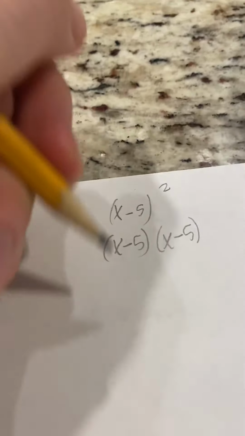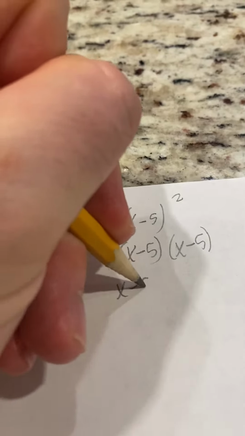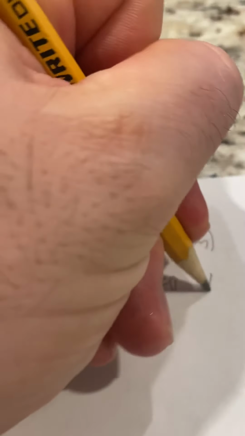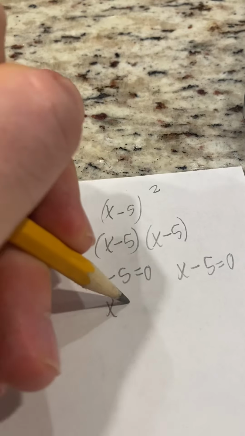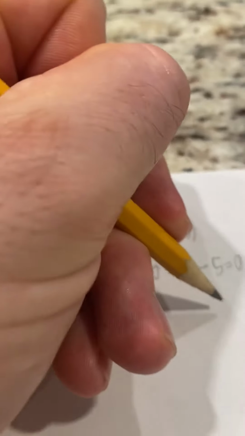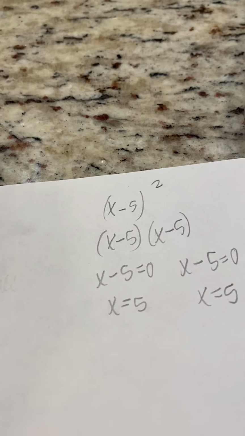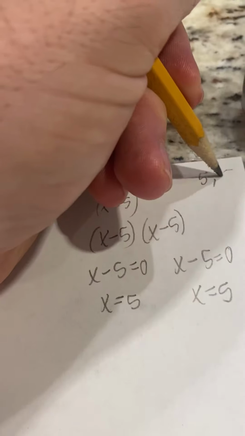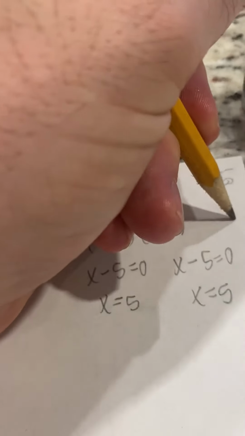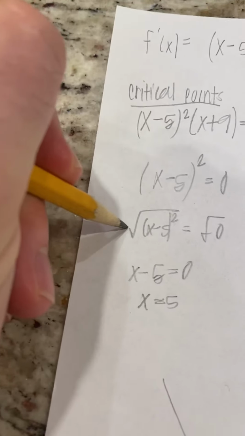So you could say x minus 5 equals 0 twice, but there's no use in doing this twice, because I just get the answer of 5, and I get the answer of 5 again. So if you were typing this into an answer blank, you wouldn't type 5 comma 5. You would just type 5, which is what I got over here when I did that method.